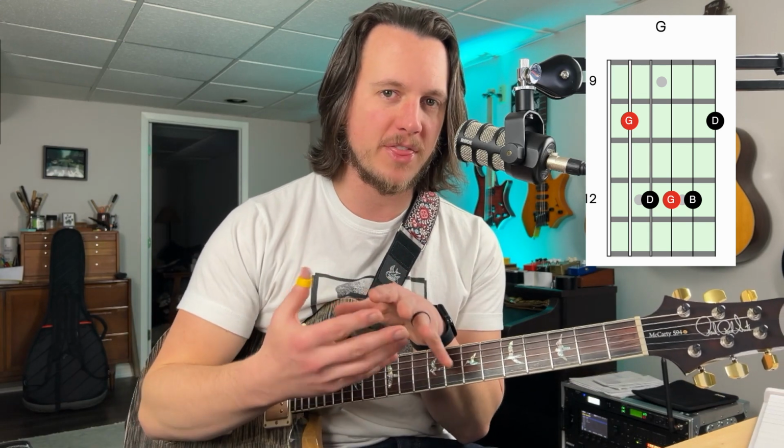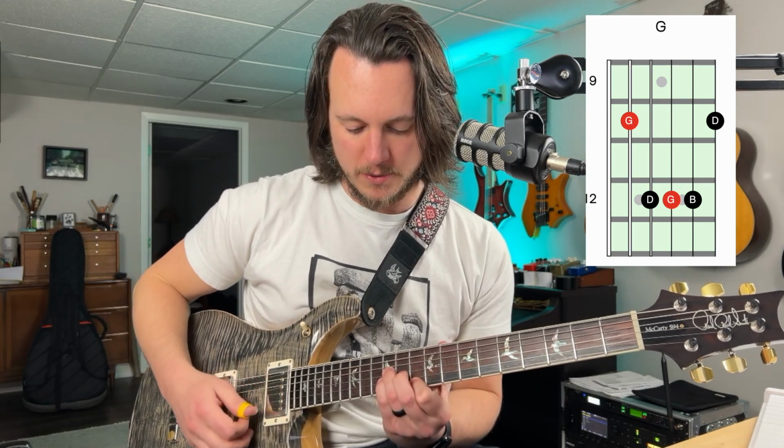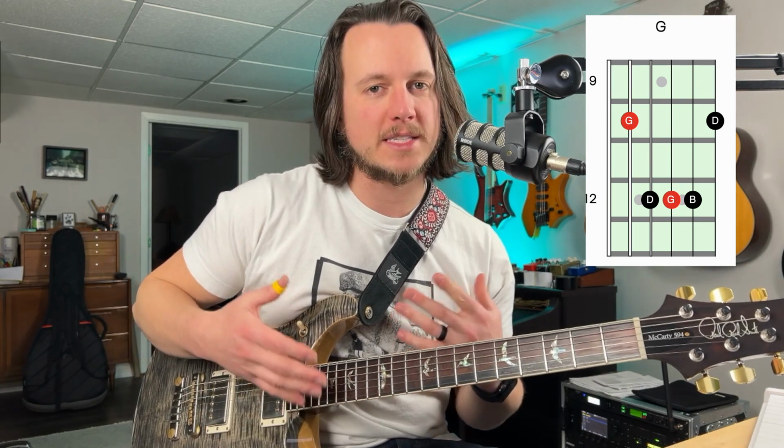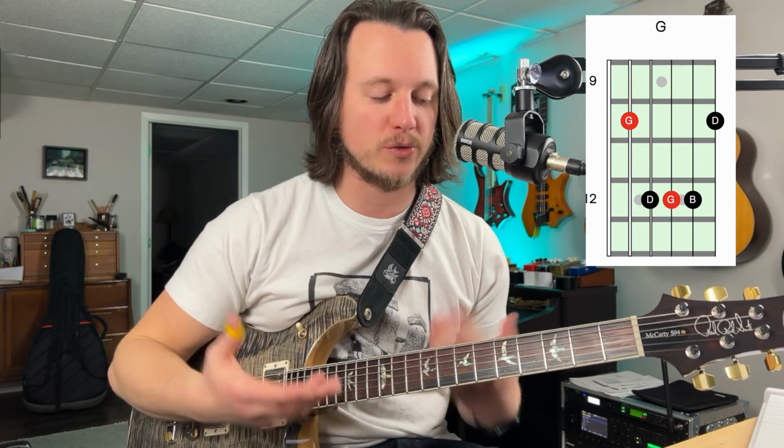Now, typically when we think triads on the guitar, we might think little, small voicings like that, 3-note chord voicings. But the musical idea of a triad is still present in these bigger chord voicings. We're not adding anything unique that would make it anything other than a triad.